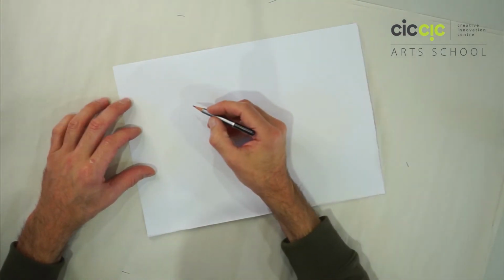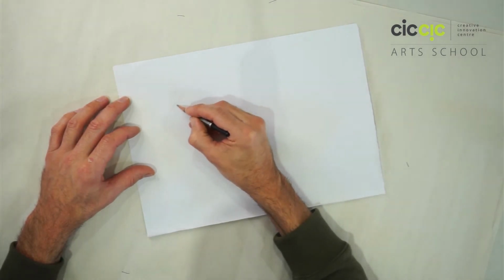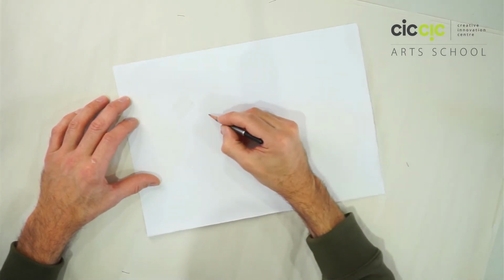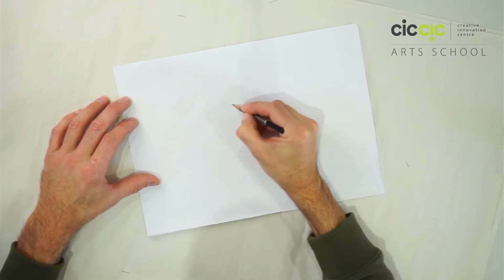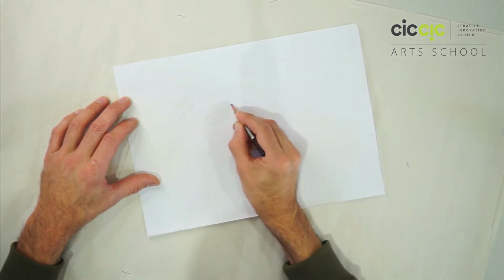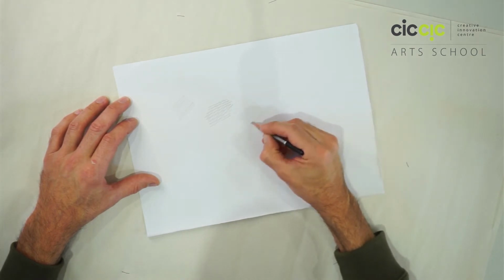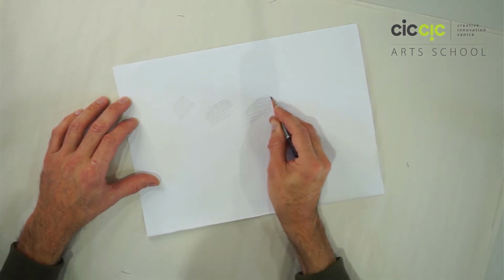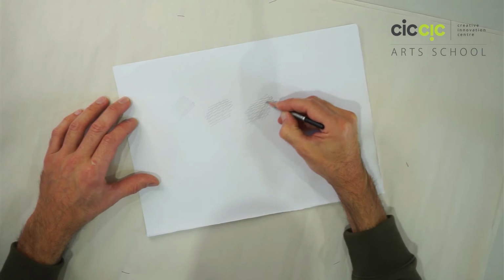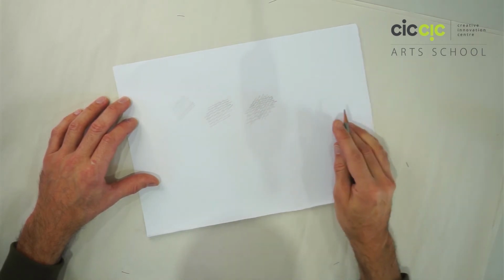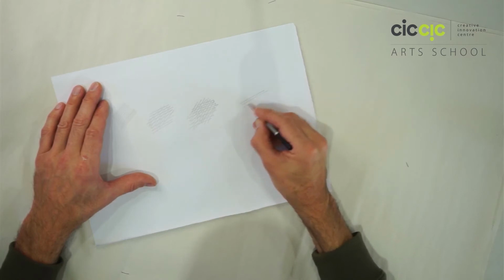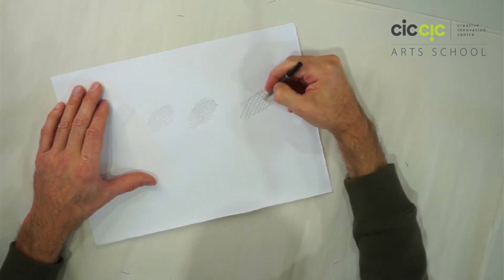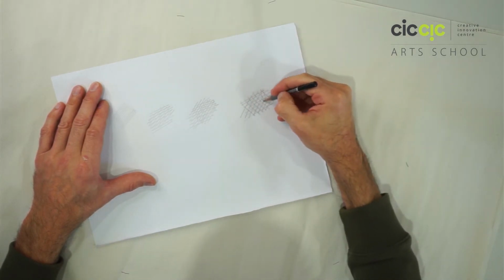Some examples of hatching and cross-hatching are simple straight lines. For some cross-hatching you would go diagonally. You can add a third diagonal line to create the illusion of even darker space. And you can add a fourth.